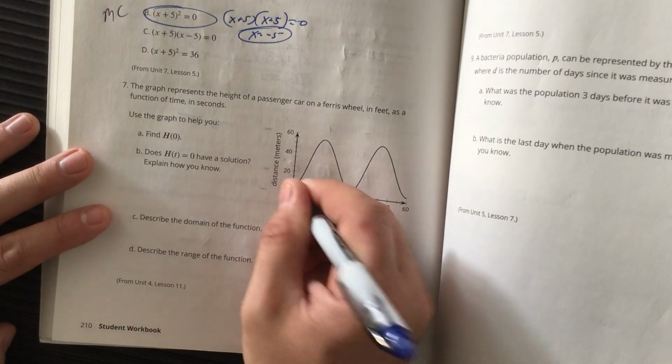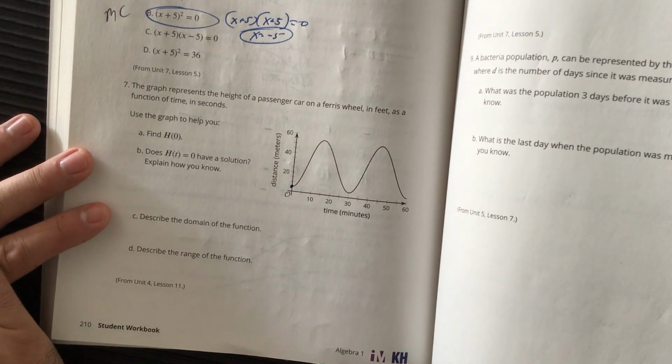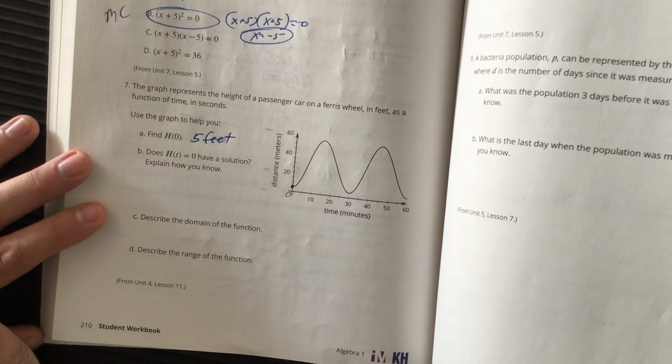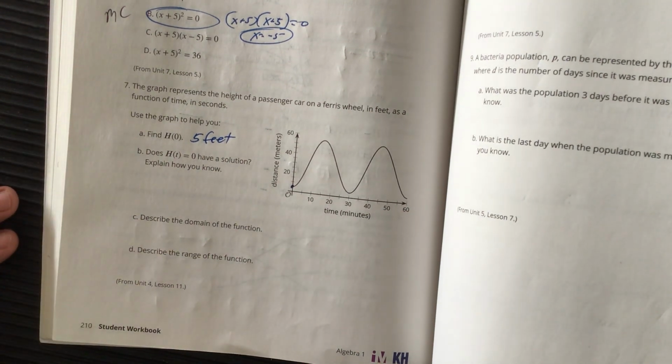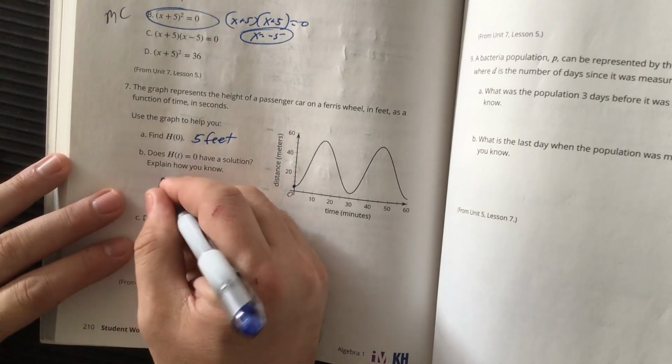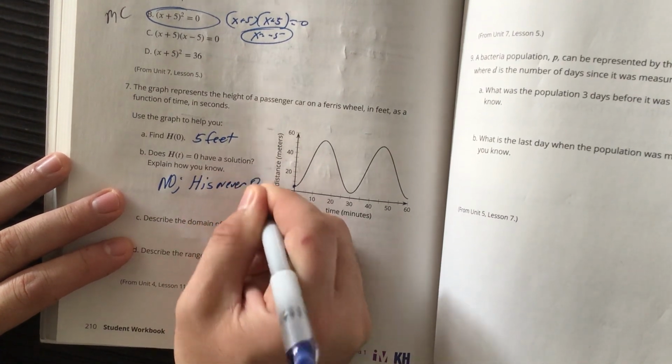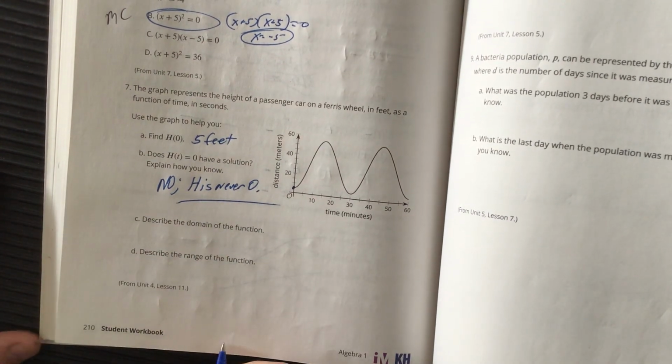So the height when we start. 5 feet. Does h(t) equals 0 have a solution? No. Height is never 0, thankfully. Otherwise, this Ferris wheel will be hitting the ground each time. If you ever see that, don't hop on.